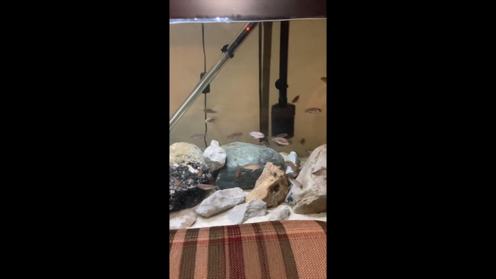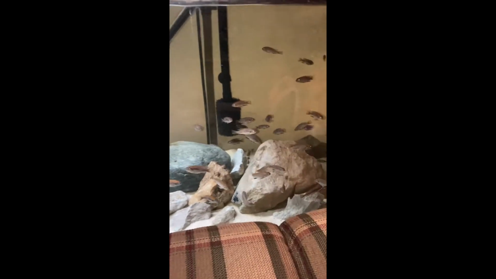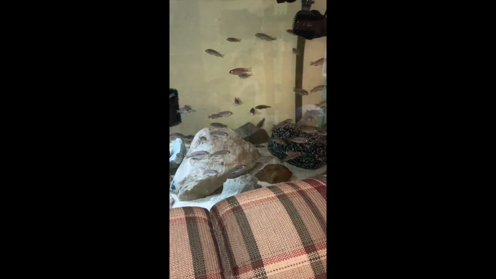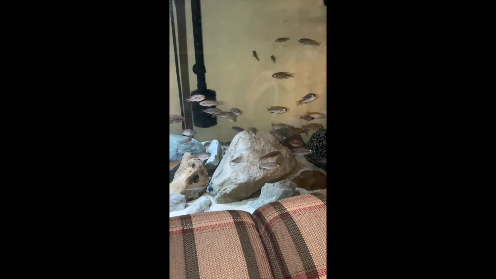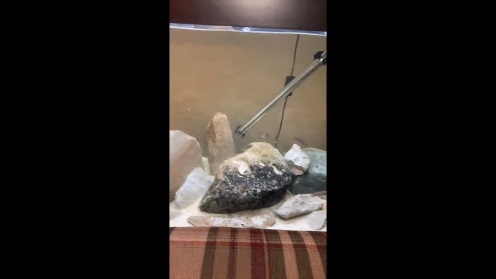Pots, I don't recommend pots, they don't work that well. PVC pipes, artificial decor. Artificial decor is probably honestly better than PVC and the terracotta pots. But rocks are the best way, because obviously that's what they get in the wild.